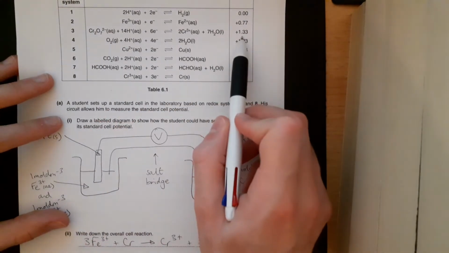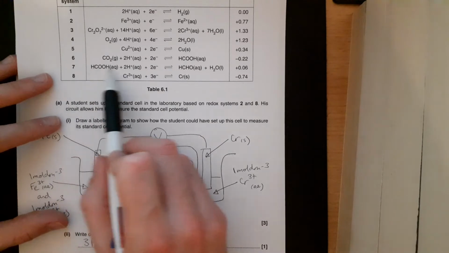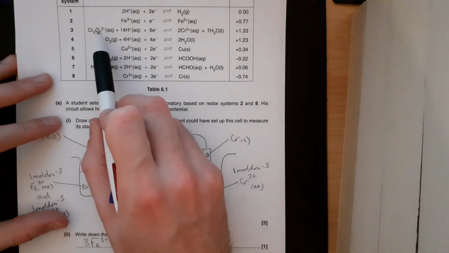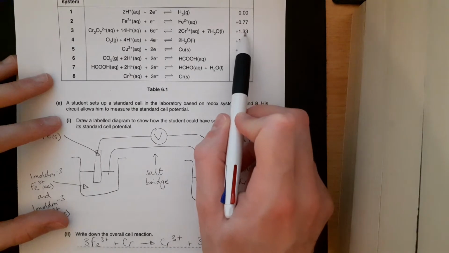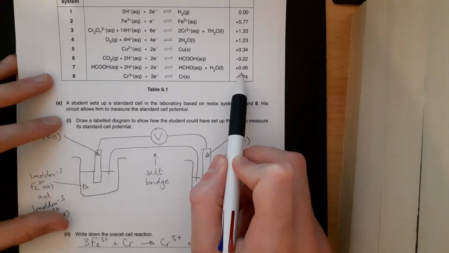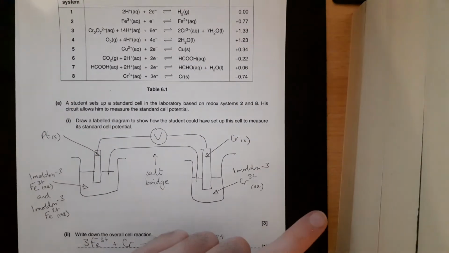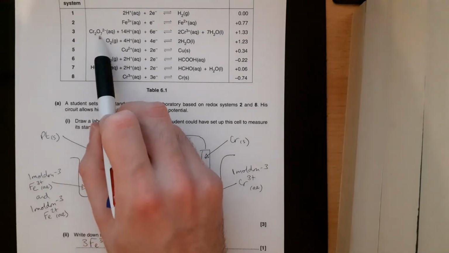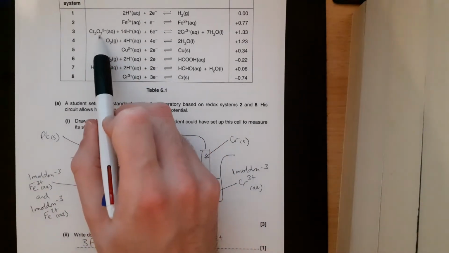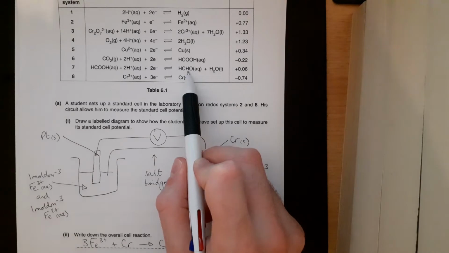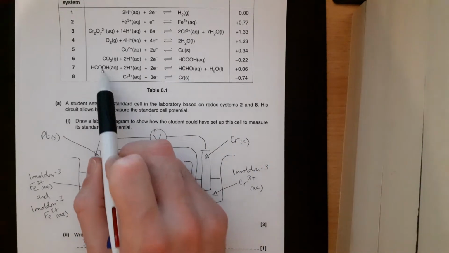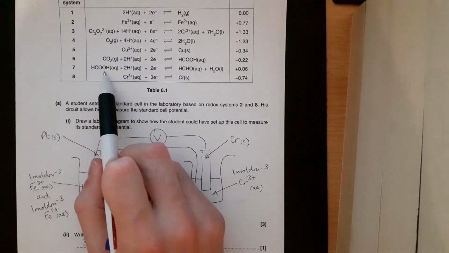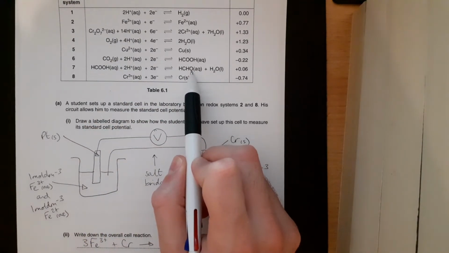If I try and react this with system number 7, so say this reacts with that, it's not going to work because this is the more positive one, this is the negative one, so this would react backwards. So dichromate, and if you see, that would make sense, wouldn't it? Dichromate would react with this aldehyde and oxidize it to make methanoic acid. You won't get dichromate reacting with methanoic acid to make an aldehyde. That's wrong, isn't it? So that doesn't work.